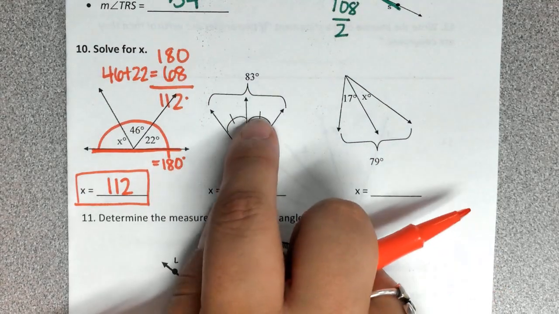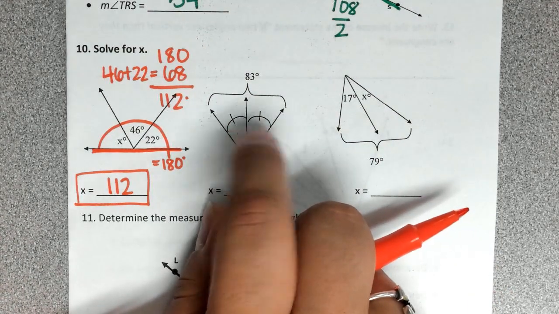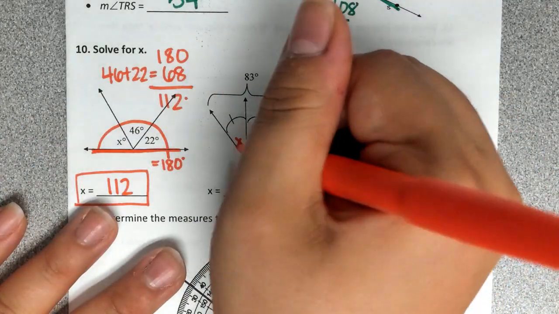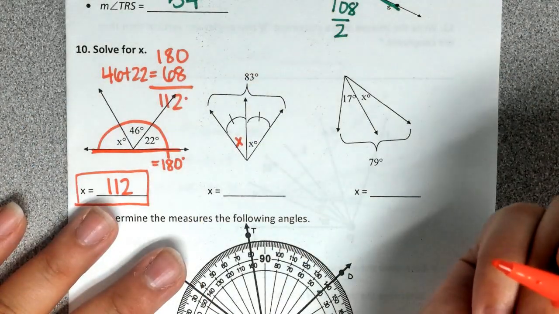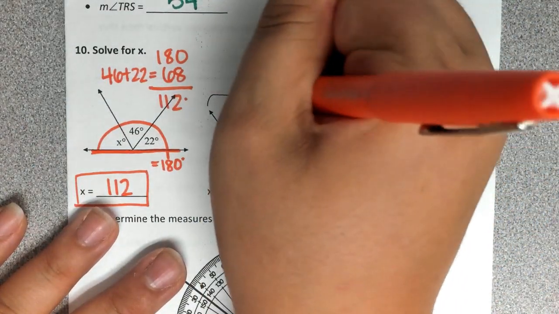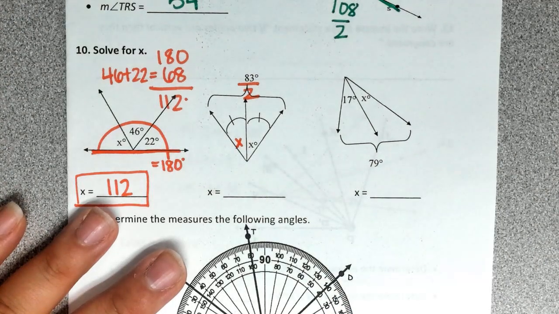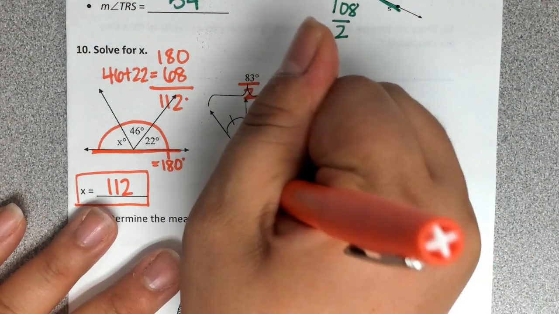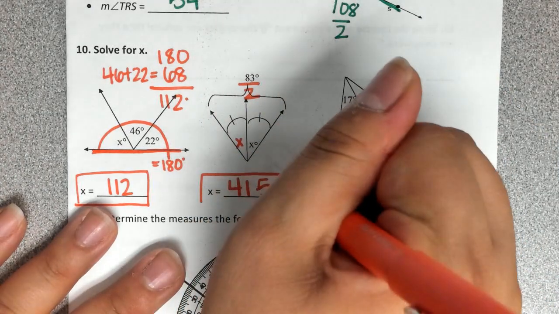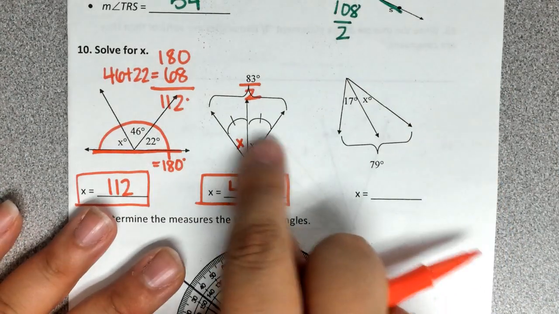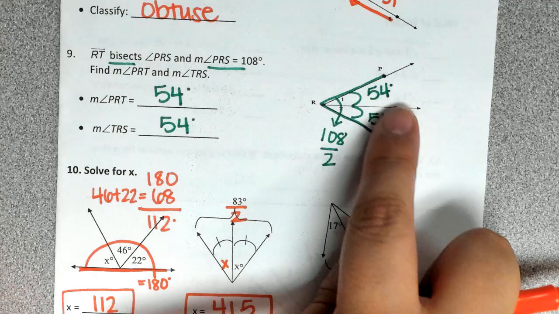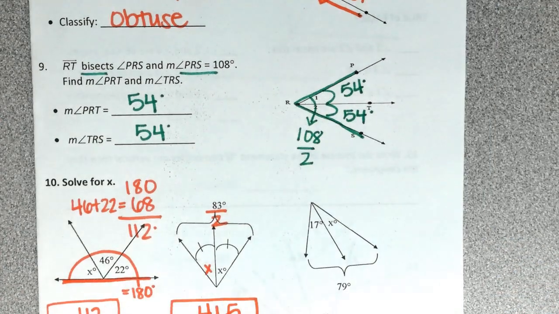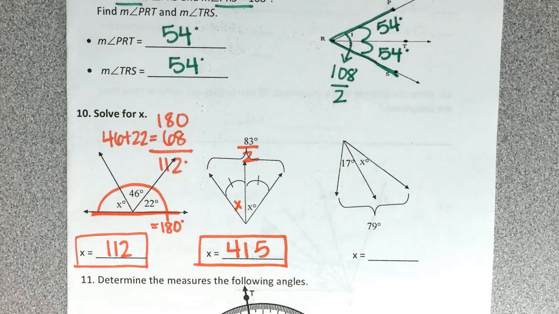What do these little symbols mean right here? That means they're the same. These are both x. They're both the same. So what am I going to do here? 83 divided by 2. Ooh, 83 is not a pretty number to divide by 2, but that's okay. 41.5. Anytime they're the same, just like this one right here, if you have the whole thing and they're the same, you can just divide by 2.